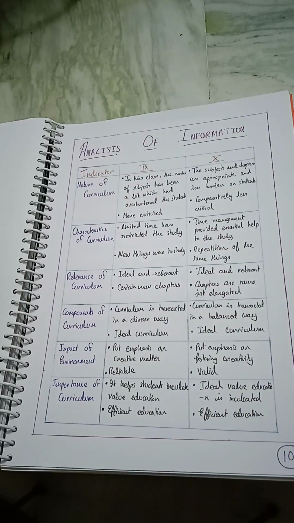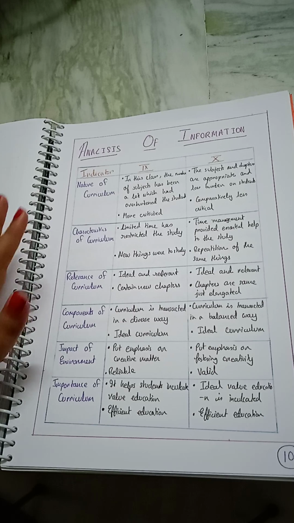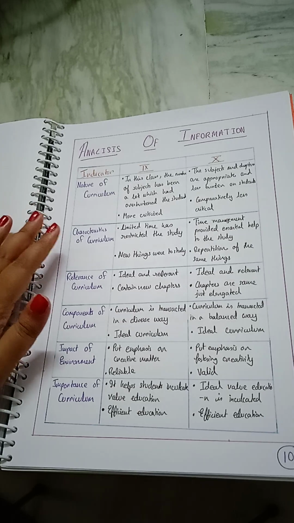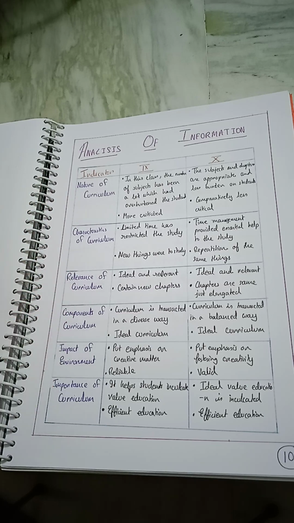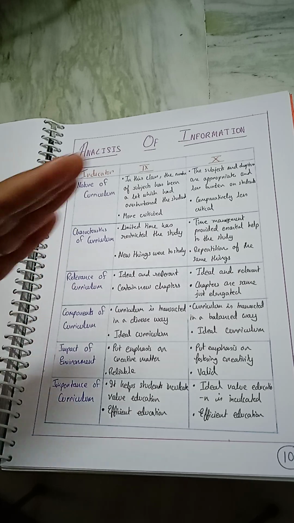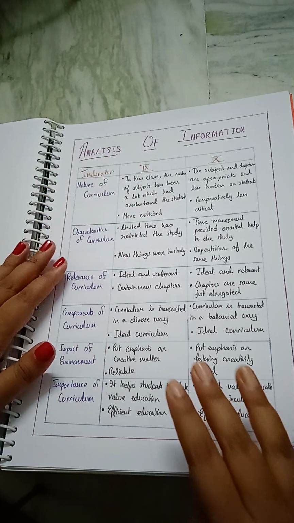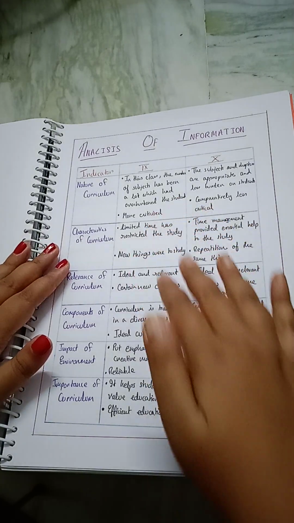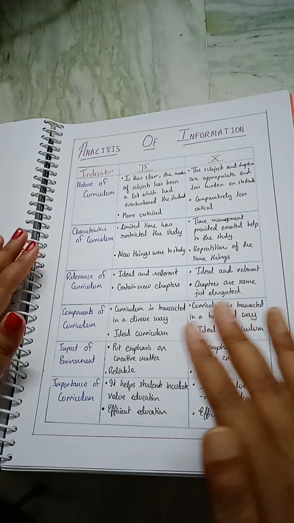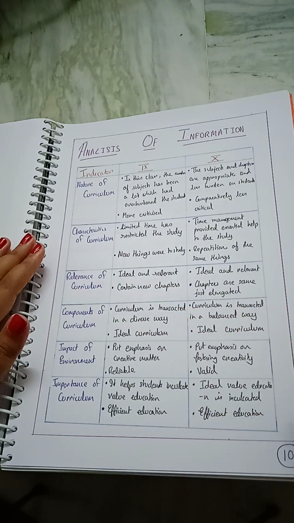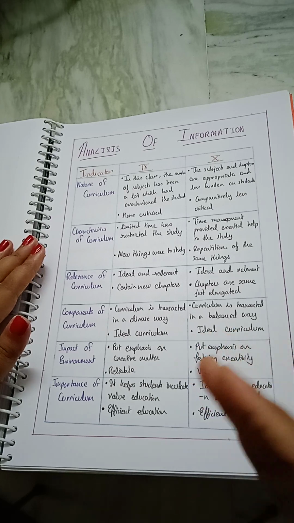Then this is a very interesting and very easy part, the analysis of information. As you can see here, this is the indicator. You can write the indicators exactly like this. These are the indicators, and you can find them in your book also. You have to leave a column for class 9 and class 10, and according to the indicator, you have to describe how the curriculum is useful for the students of those particular classes.